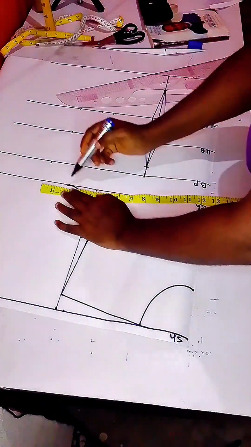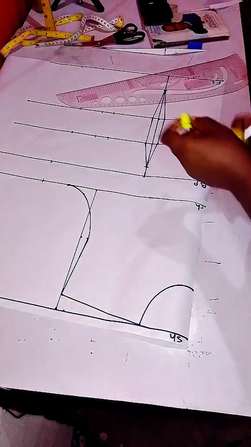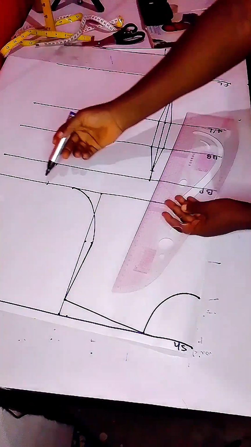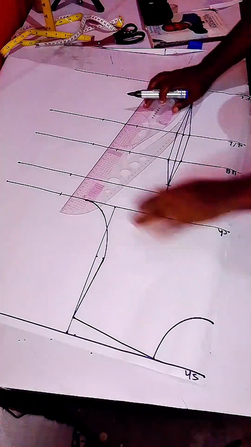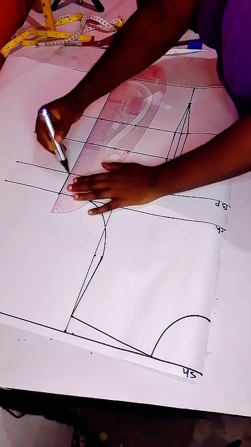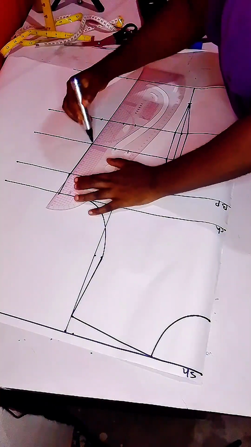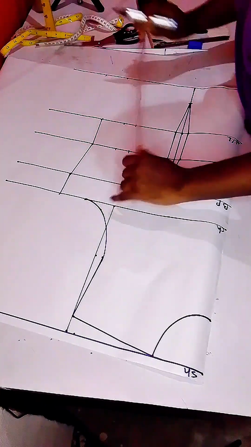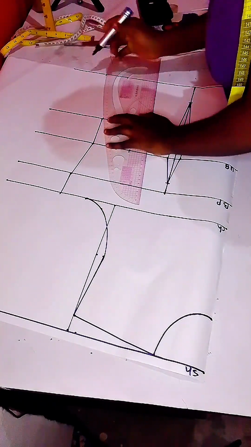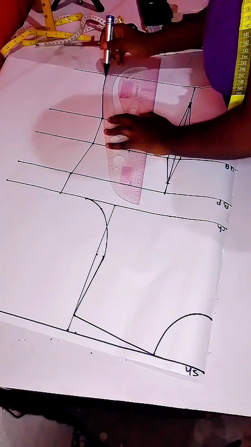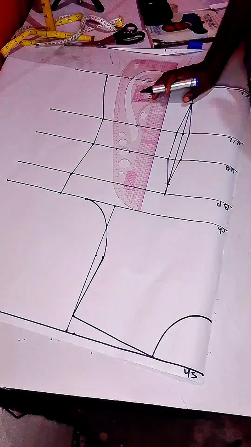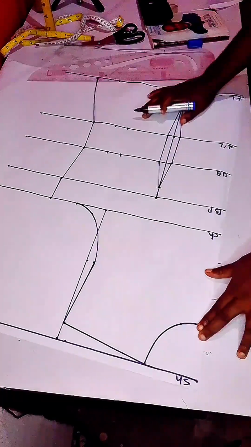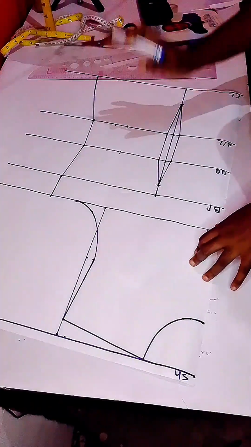Then I'll add these points. I'll add 2 inches seam allowance here. Then I'm going to connect the lines together. So that's our basic bodice. Please don't forget that all these measurements include seam allowance.